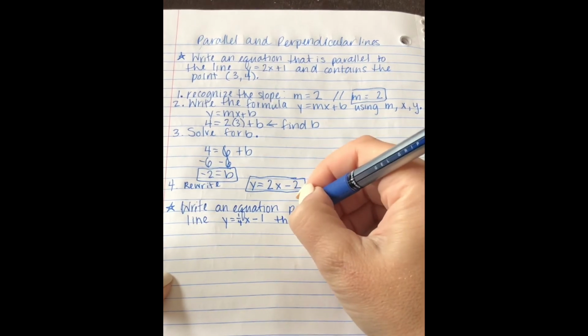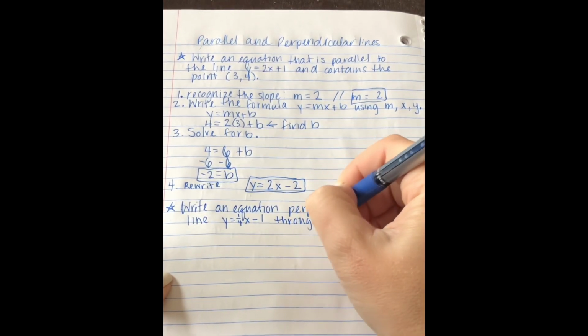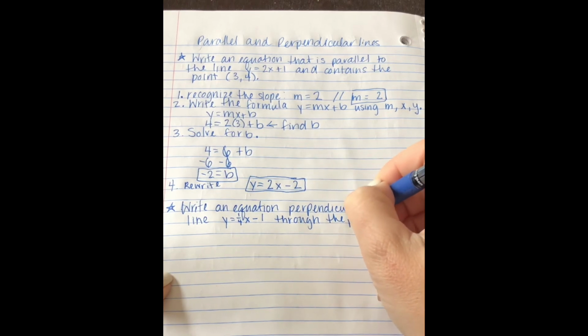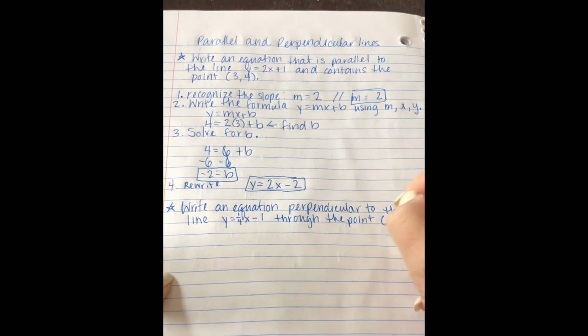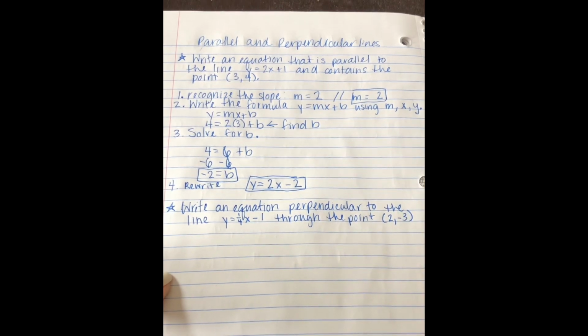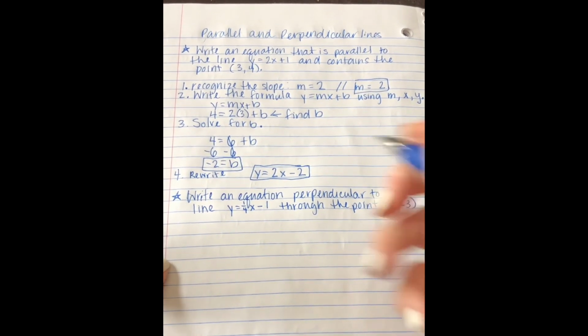And we want it to pass through the point 2, -3. All right, so the first couple steps are the same.